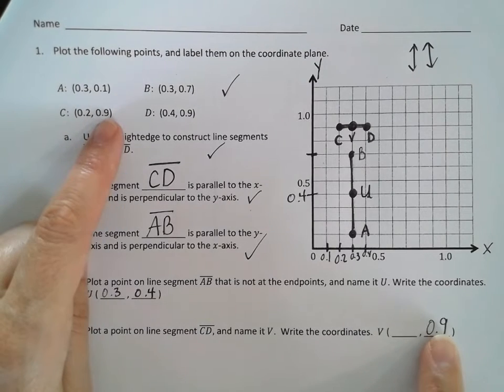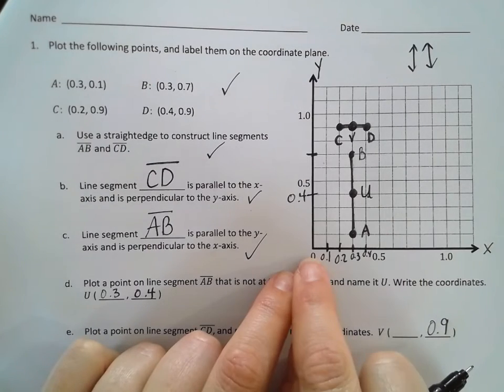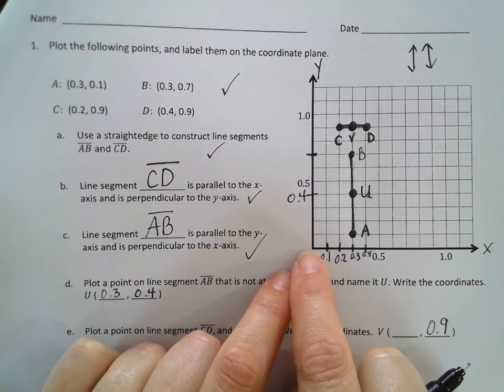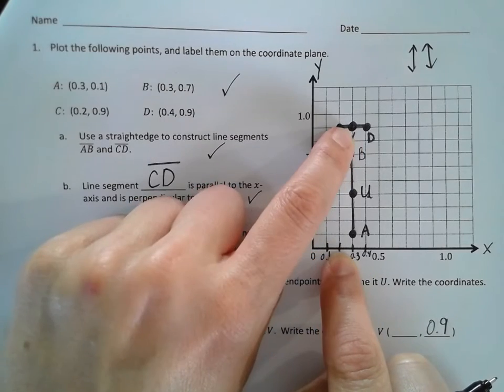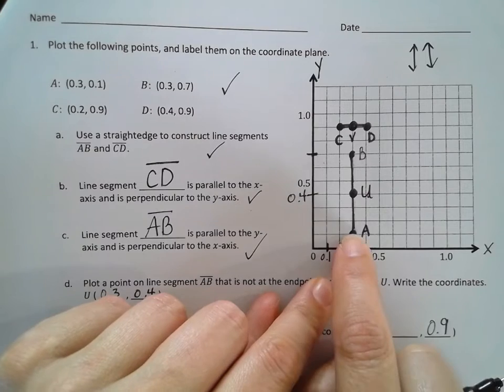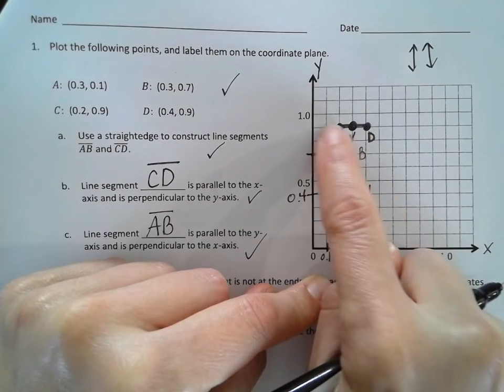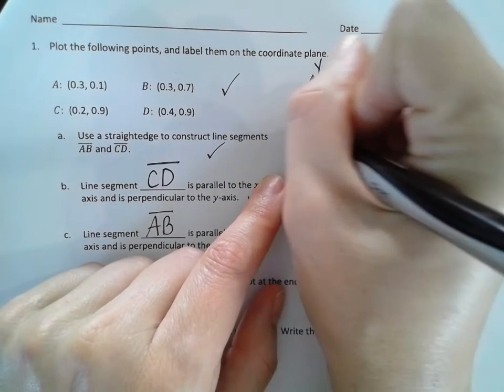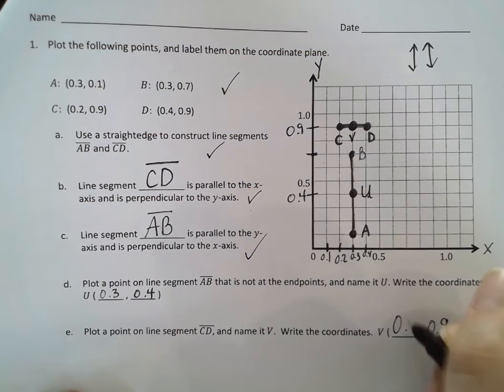So let's check out. We've got to get our x coordinate. So start at the origin. We're looking at my point V there, so it looks like it's 3/10 up to 9/10. So remember that was our 9/10. We have 3/10, 9/10. And that's really it today.